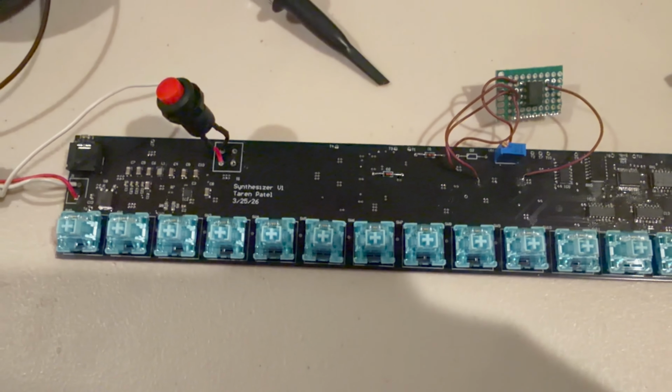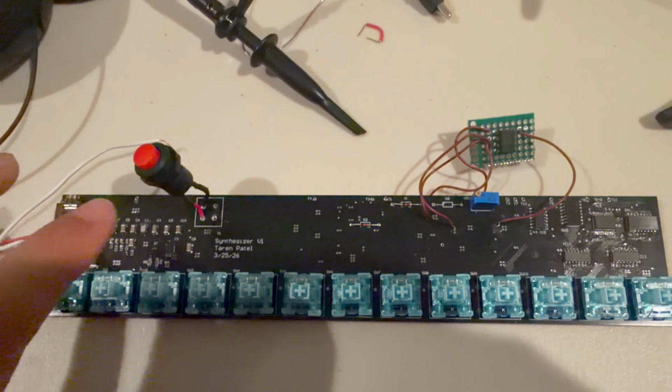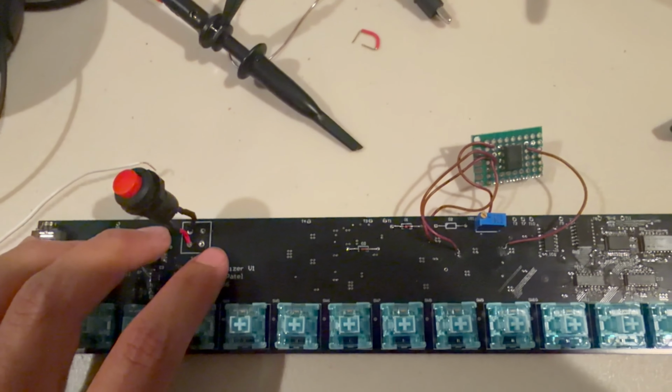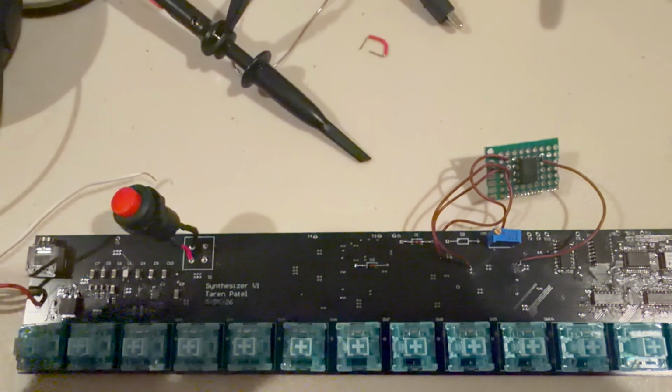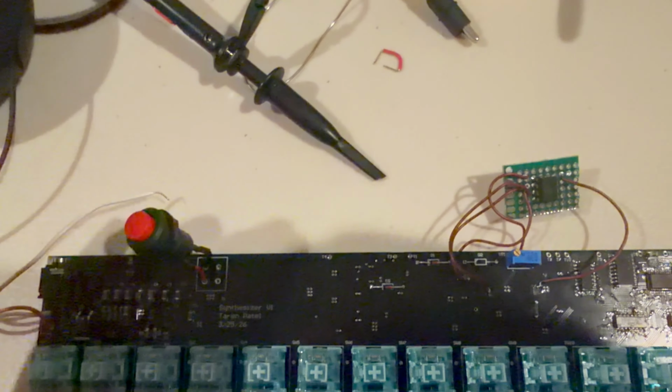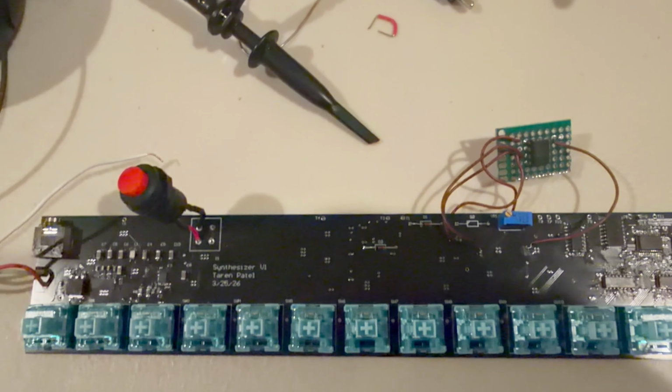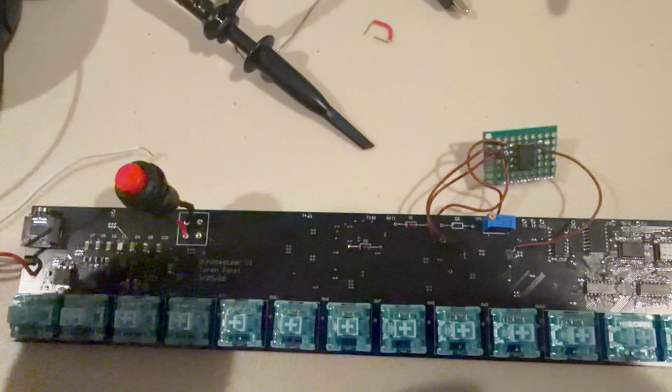Now I wanted to talk about some of the reworks I've had to do. The first one I'll talk about is this switch. The synth was originally designed for a different switch, but that switch ended up not being a toggle switch and just a push button. So I just replaced it with this toggle switch.